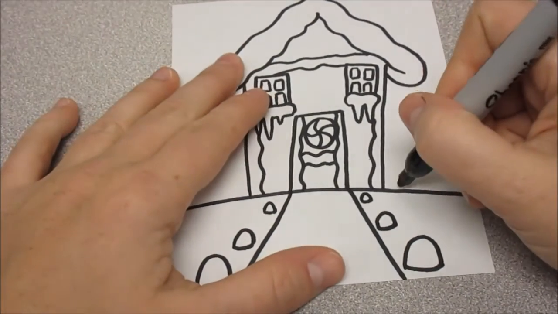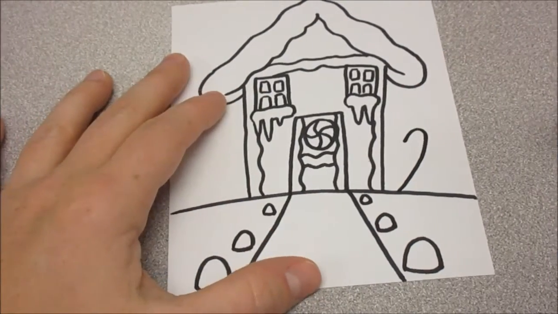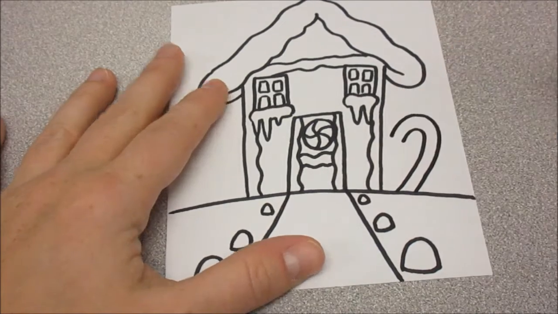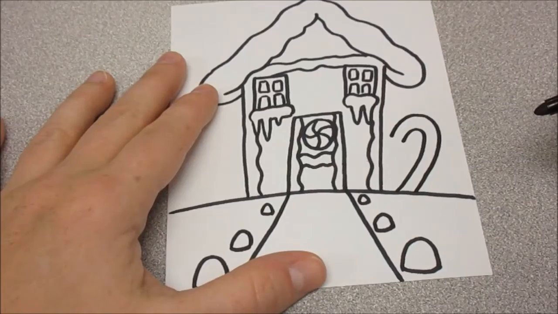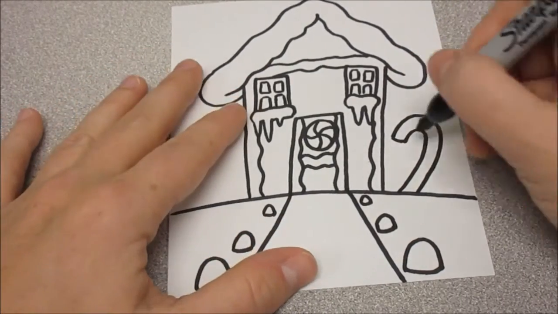And lastly, in the background, we'll put a few candy canes. Start with an upside down J. Make a bigger one. Connect them. And put stripes.